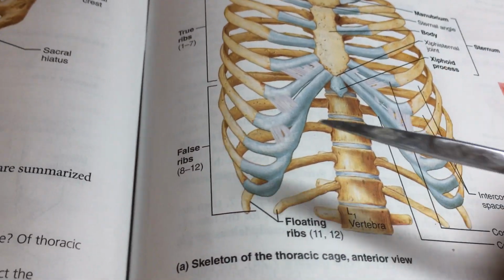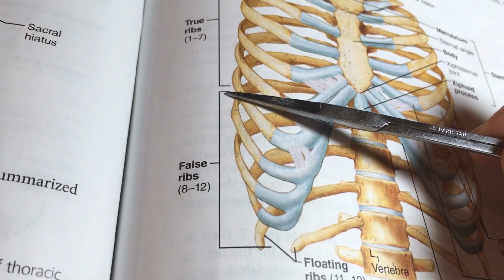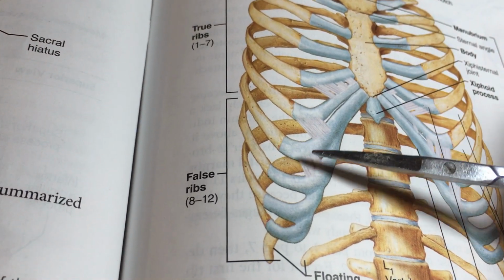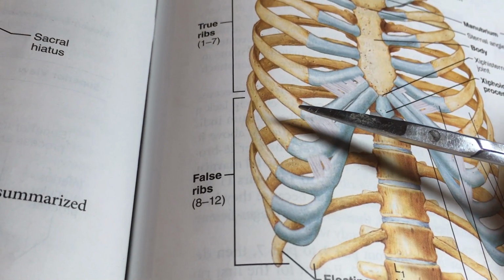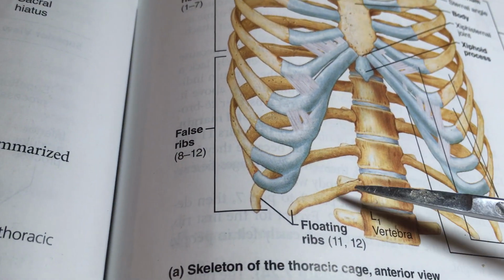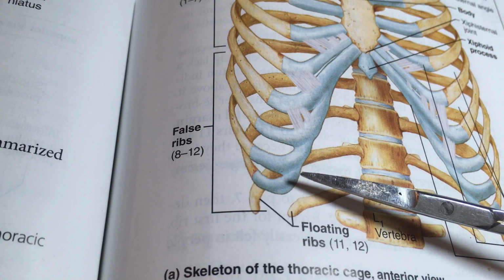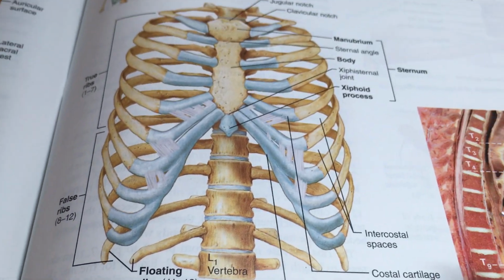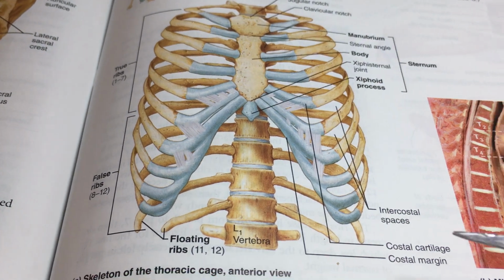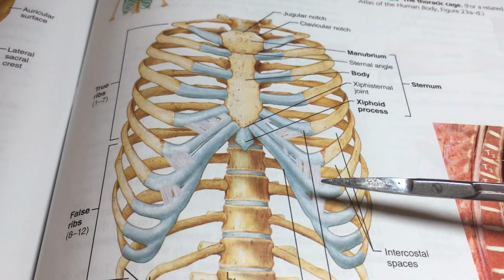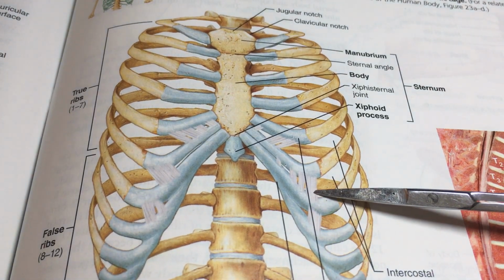Okay? So these are referred to then as false ribs, 8 through 12, because ribs 8 through 10 do not connect to the sternum directly. They only connect indirectly, and 11 and 12 do not connect at all. Okay, so they're sort of an incomplete protection compared to as if we were, for instance, a turtle.